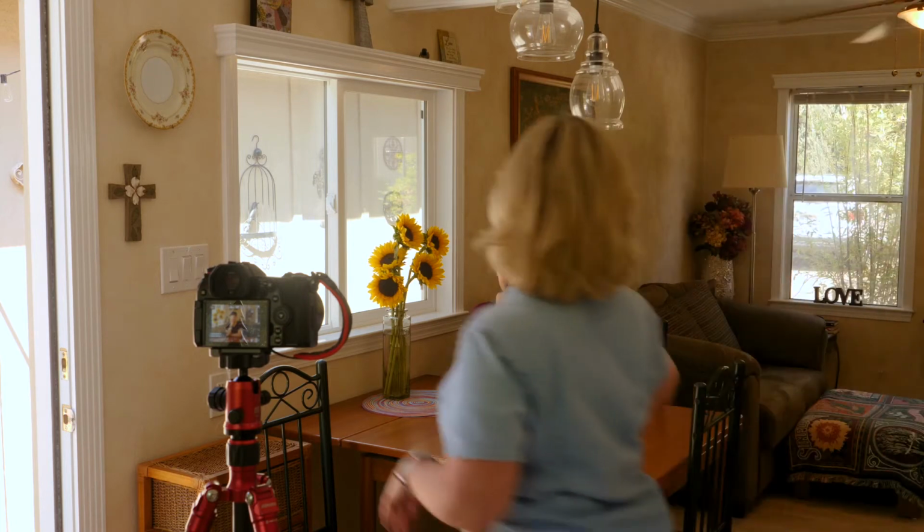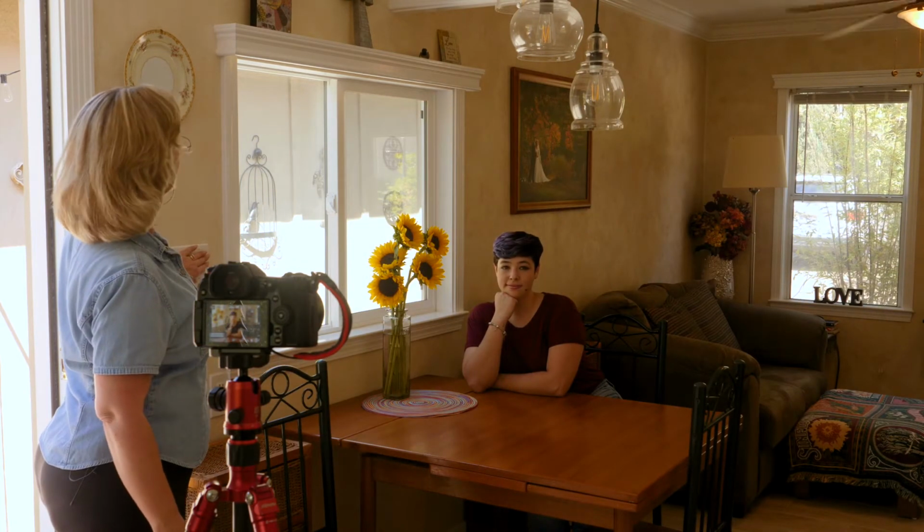So my little dining room is here and living room. And I'm actually gonna turn on these lights just a little bit, just for mood. I'm actually not sure if they're in the shot, but they are in the shot.